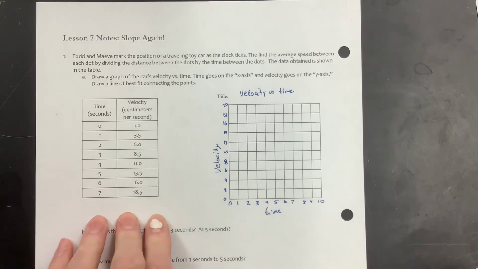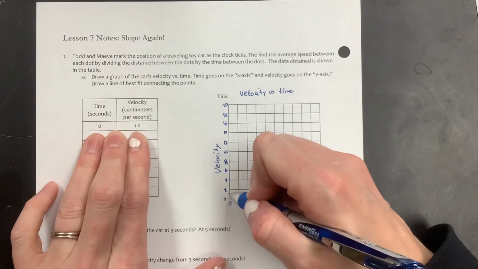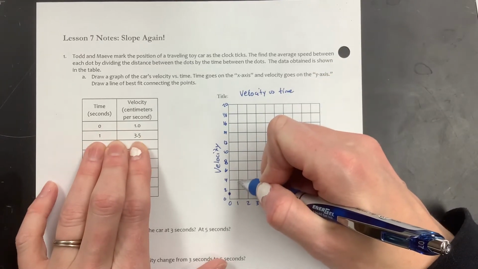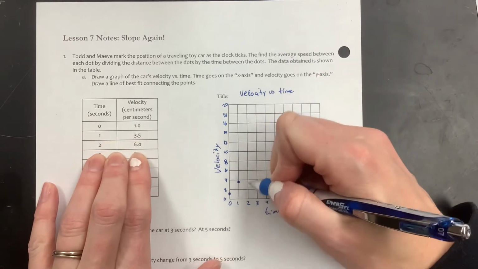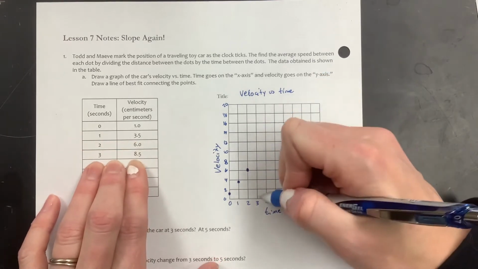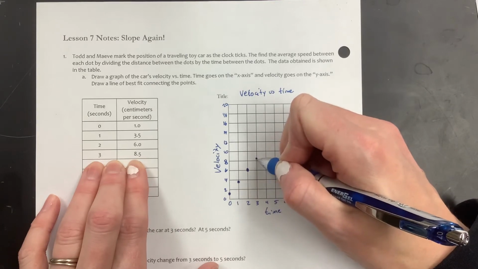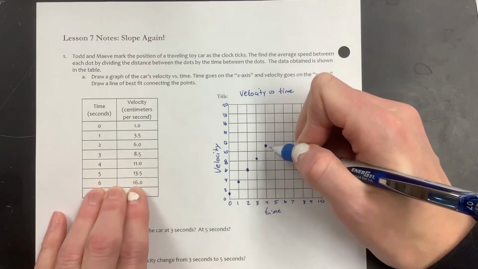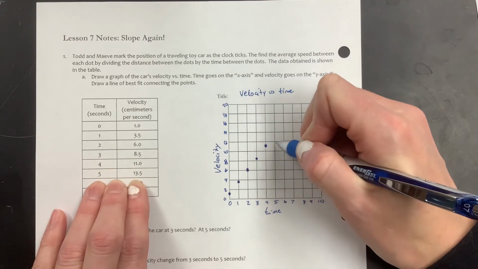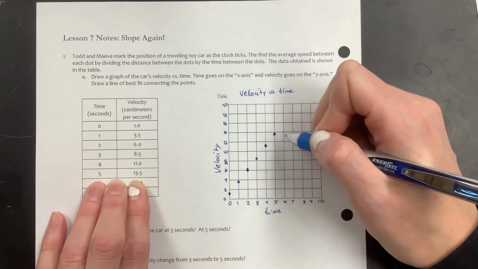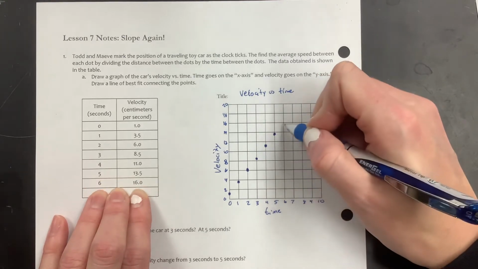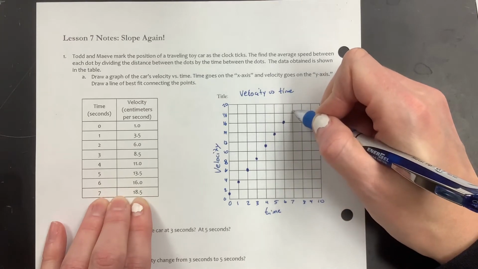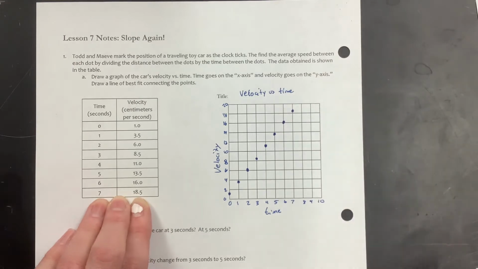And so now all I have to do is put the points on it. So let's see, 1 at 0, which would be halfway in between there. 1 and 3.5 would be a little bit closer to 4. 2 and 6. 3 and 8.5 would be a little bit above the 8. 4 and 11 is right in the middle. 5 and, let's see, 13.5 would be closer to the 14. 6 and 16, and 7 and 18.5 would be just above the 18 there, okay?